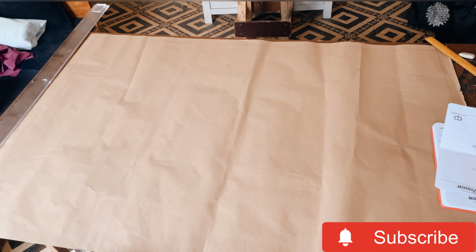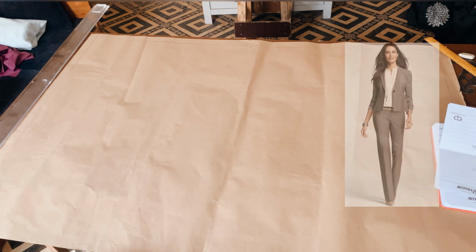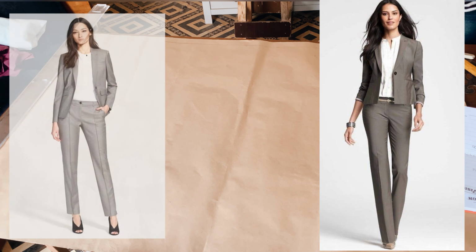Welcome to yet another exciting pattern drafting class. Today we shall be making these trousers.